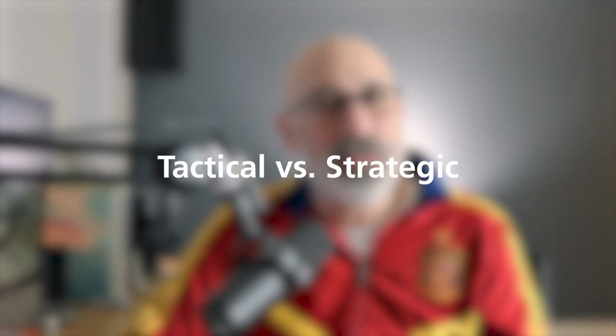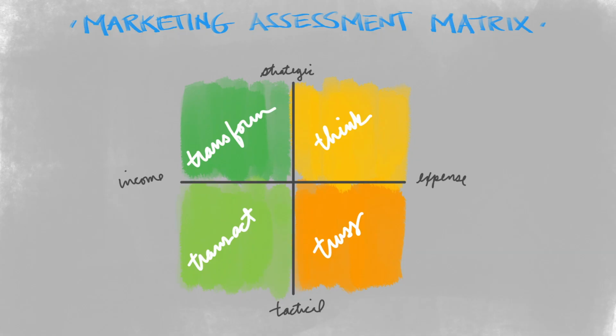The other concept that I layer against the idea of expense versus income is tactical versus strategic. With any marketing function, you're going to have either strategic work or tactical work. Now, you can parse marketing in different ways. It doesn't have to be tactical versus strategic, but one way to divide the work is to say, is it tactical or is it strategic? And when you put these two concepts against each other, you get what I am calling the Marketing Assessment Matrix. And you can see it here now. You have this four-quadrant matrix: income and expense, tactical and strategic.